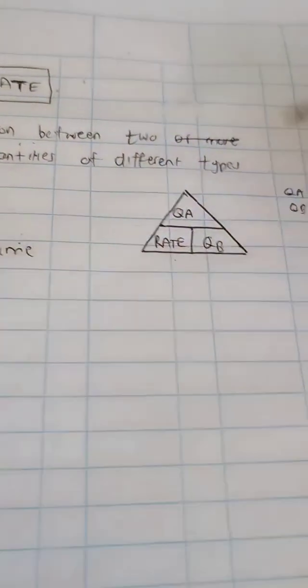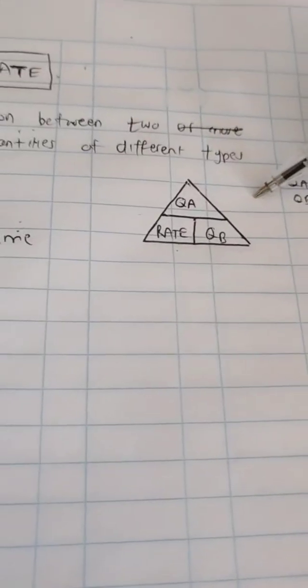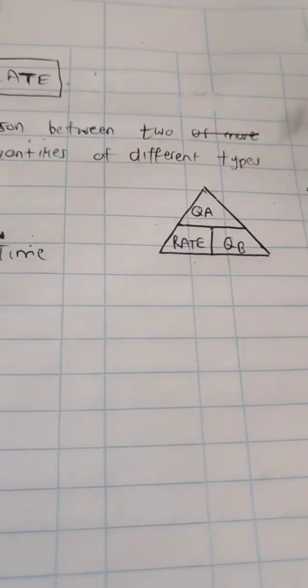This is so important, because when you understand this, it will help you see that even with distance, speed, and time, we can use this general triangle. Let me show you how.